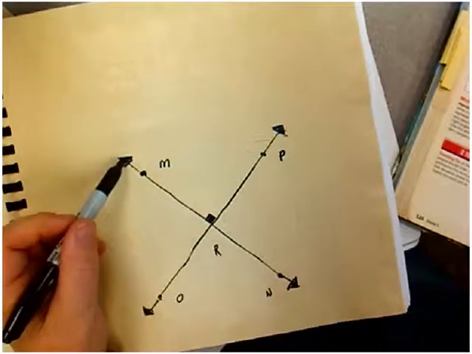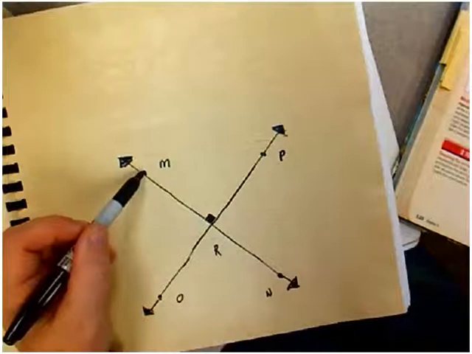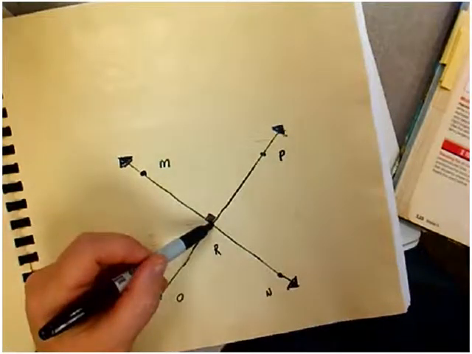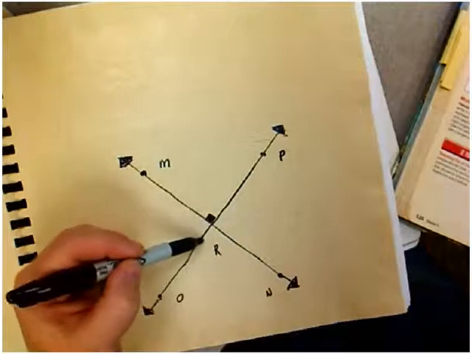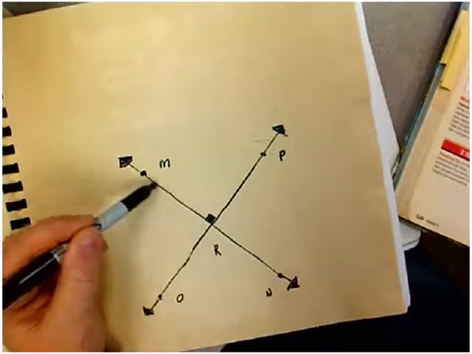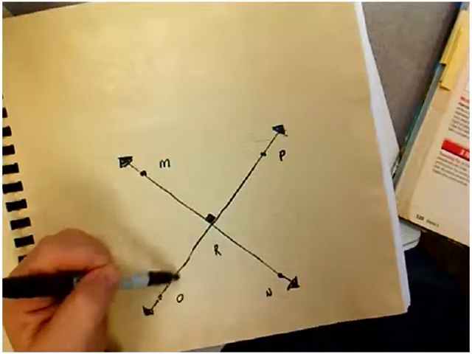Did you find it? Okay. So if you go back to M, and then you come back down to the vertex point R, and you go back over to the O point, right? You go back and forth along those two rays, you have a right angle, correct? Yep.